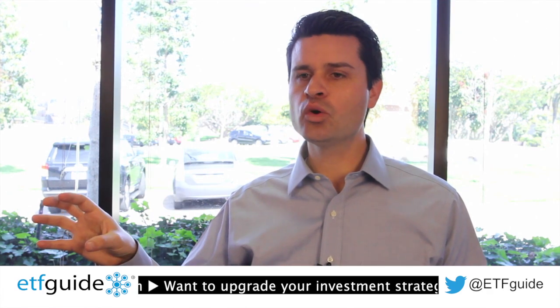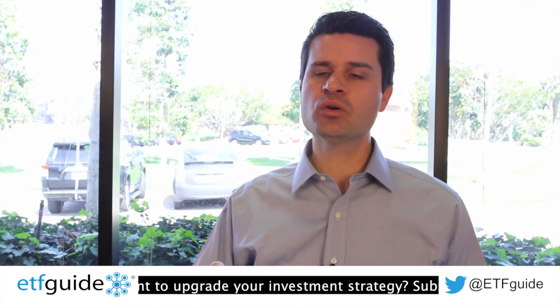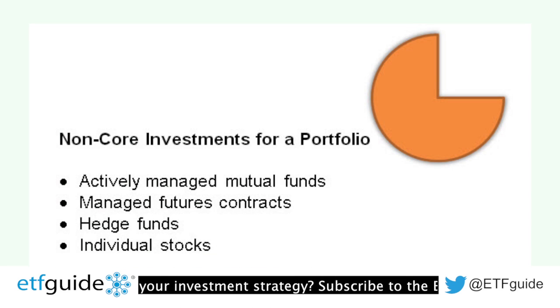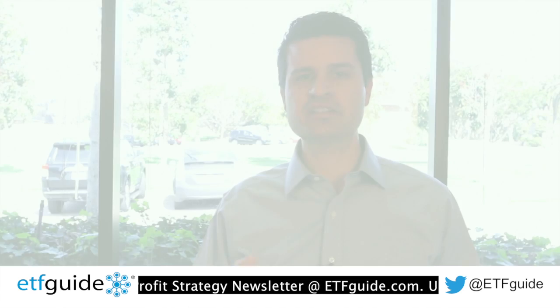So again, think about the core of your portfolio as being built on a solid foundation. The non-core part of the portfolio complements the core. What would be non-core investments? Things like actively managed mutual funds, hedge funds, maybe even individual stocks. Again, those are the non-core components or portions of your investment portfolio, using those to complement the core of your portfolio. And the core, again, should always be built on a solid and strong foundation of low-cost, efficient index funds or index ETFs.